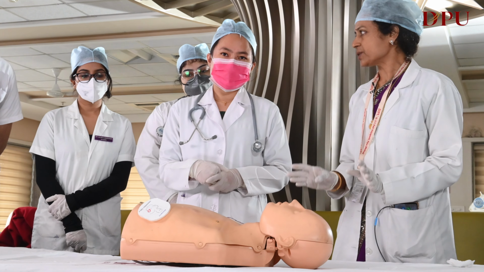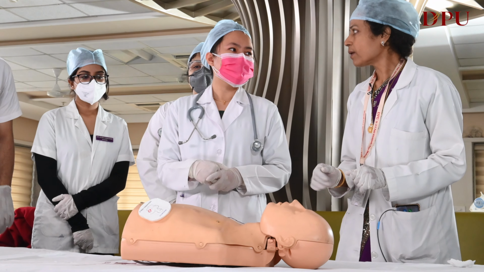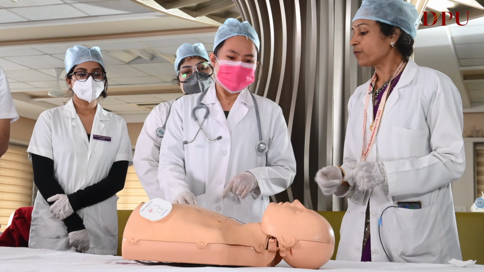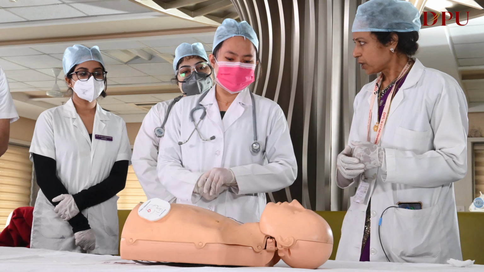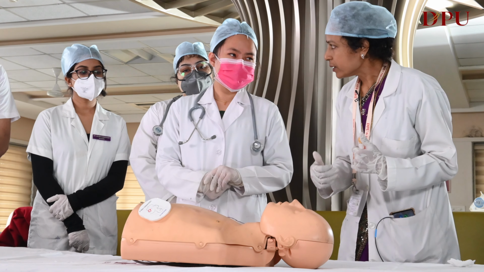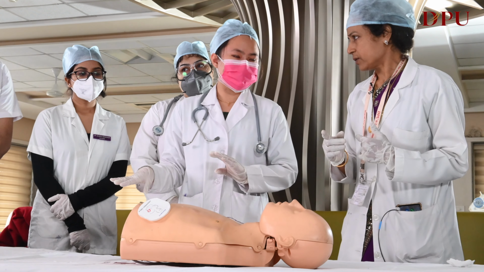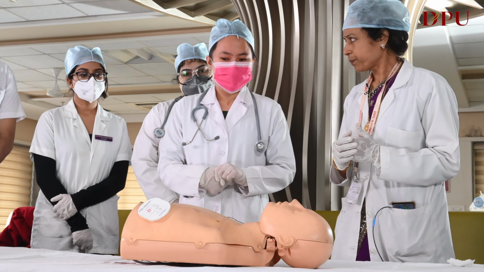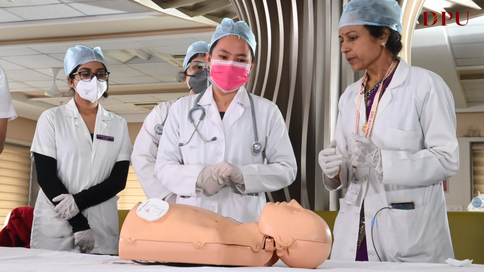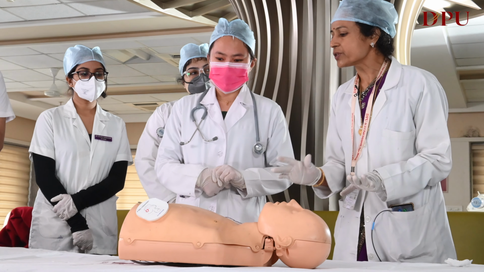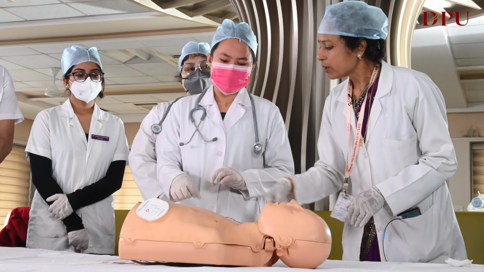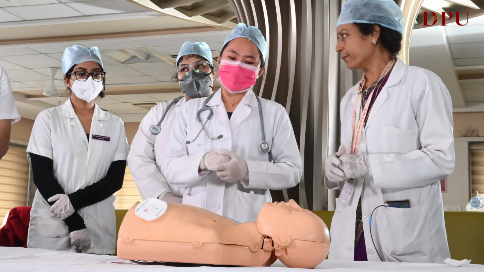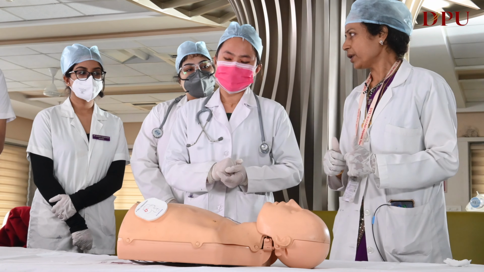If the machine says it is a shockable rhythm, then you are going to shock. Before you press the shock button, you will make sure that I am clear and everybody is clear. Nobody should be touching, otherwise you will also get an electric shock because our bodies are conducting. After making sure that nobody is touching, you will press the shock button. After that, you will resume the chest compressions.